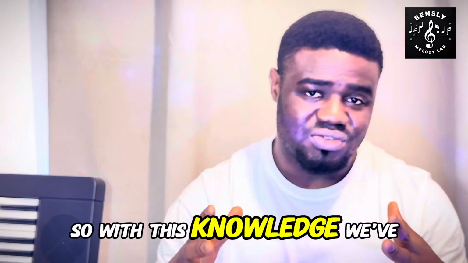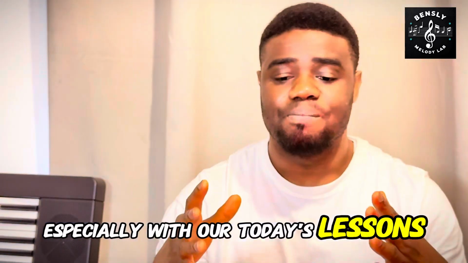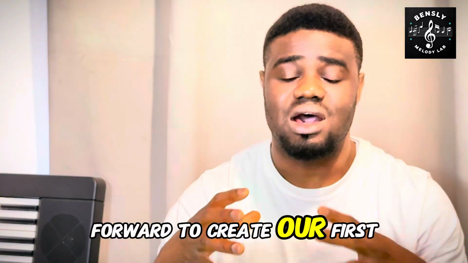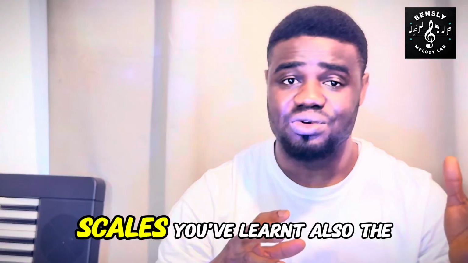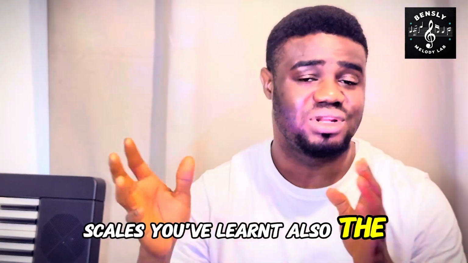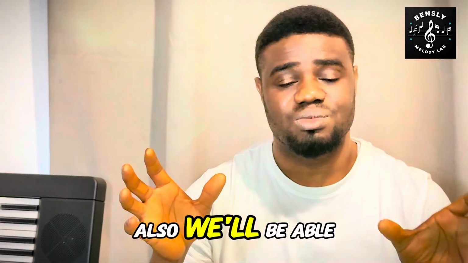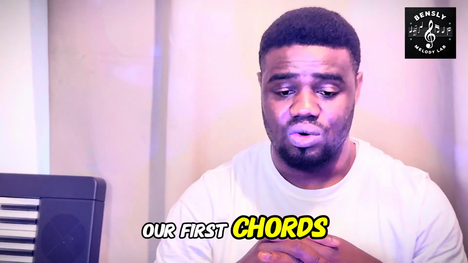So with this knowledge we've gathered so far, especially with today's lesson, we will now be going forward to create our first chord. You will learn how to create chords using the scales you've learned, together with the intervals, the distance between them, and you'll be able to create your first chord.